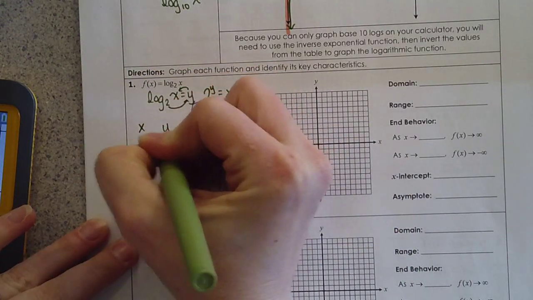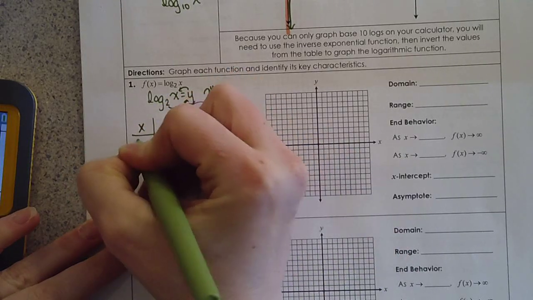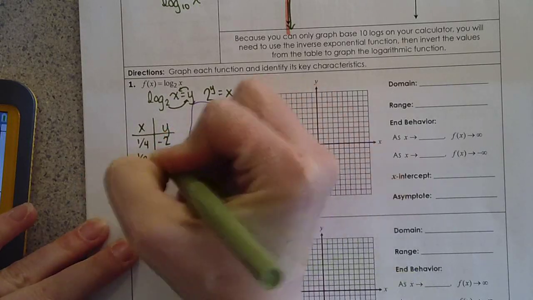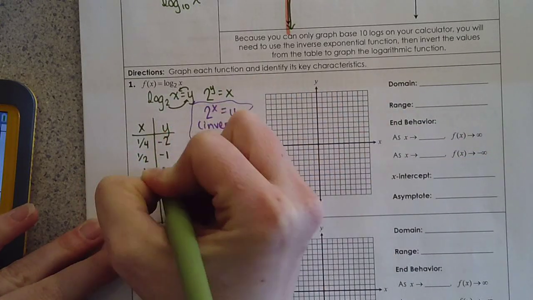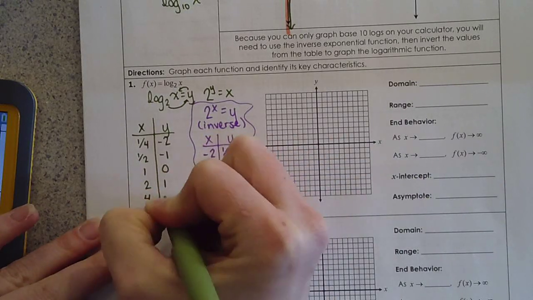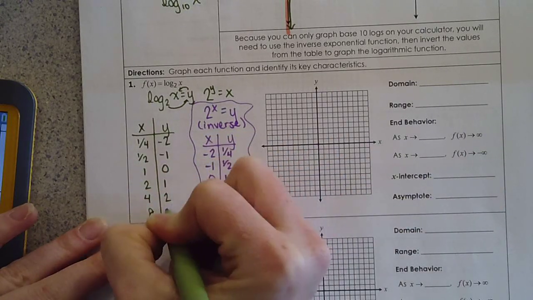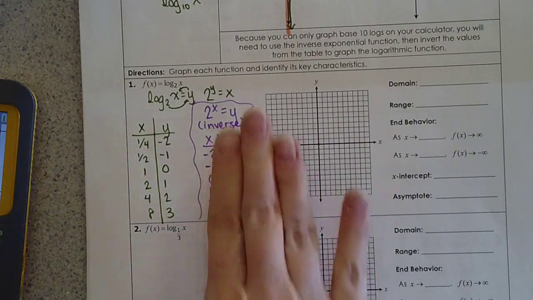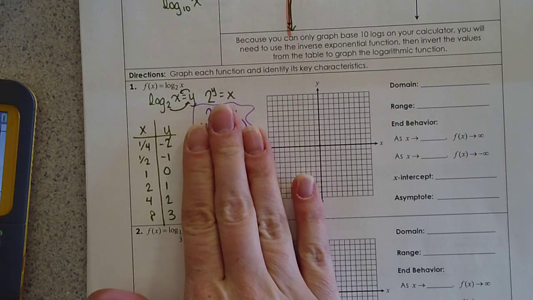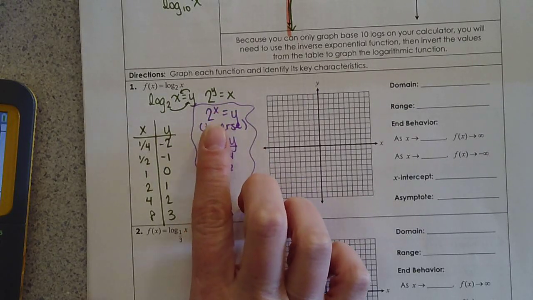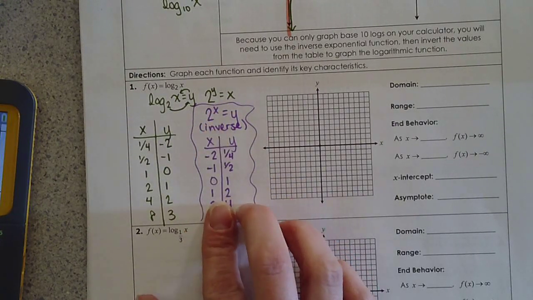So x, y, 1/4 with -2, 1/2 with -1, 1 with 0, 2 with 1, 4 with 2, and 8 with 3. Okay, I'm done with this. I needed this math to generate a table of points because mental mathing logs is hard, but we can do exponents pretty easily, or we can use our calculator, right?